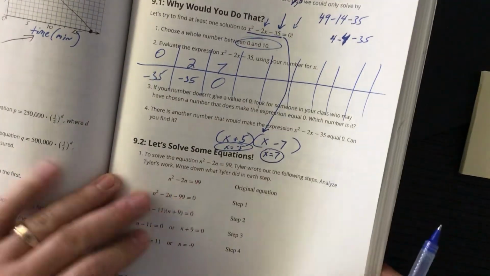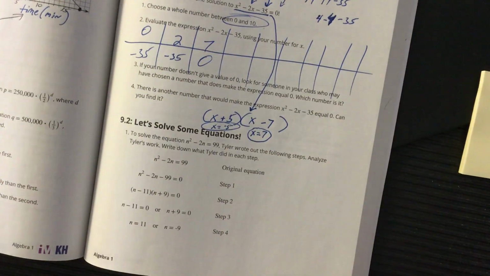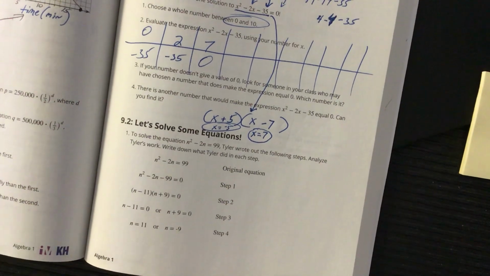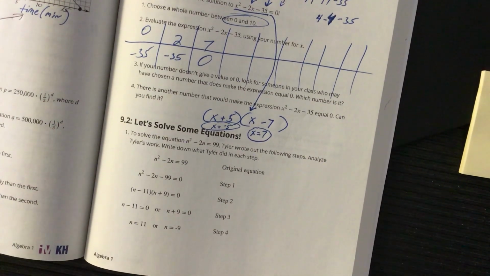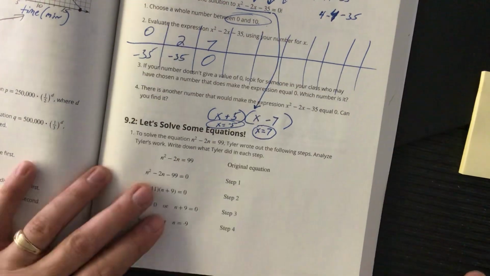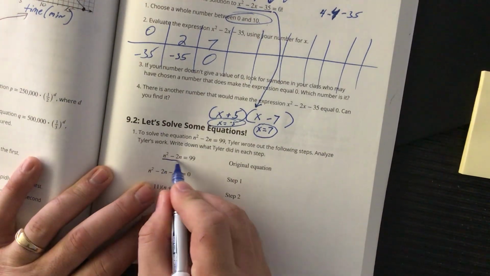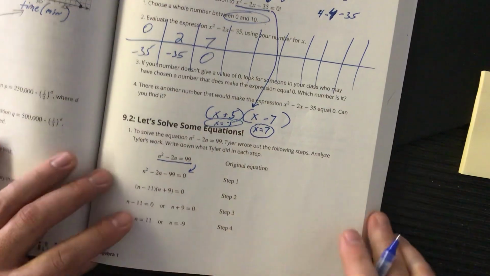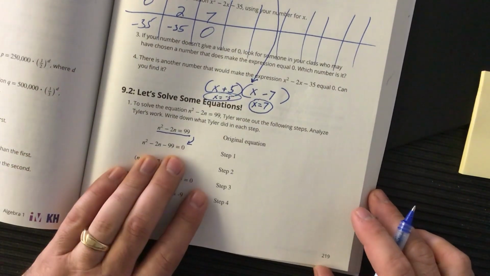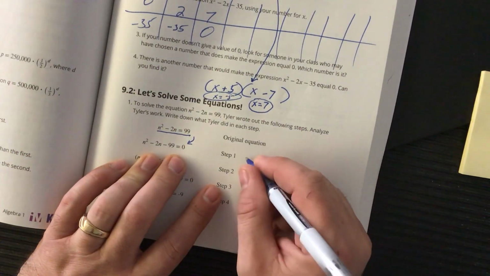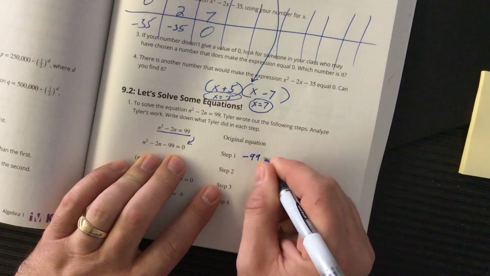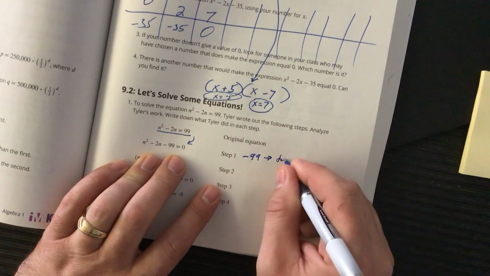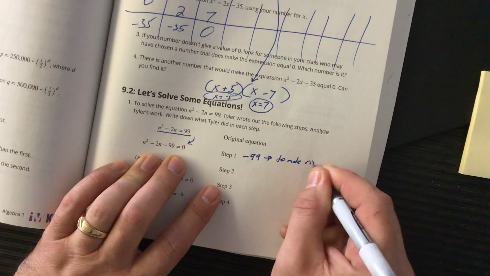So let's look at 9.2. It says, let's solve some equations. I just want to look at what Tyler did in each step. We're going to write it down next to it. So here's the first one. What did he do for the next one? Okay, subtracted 99. And that was to make the right side 0.